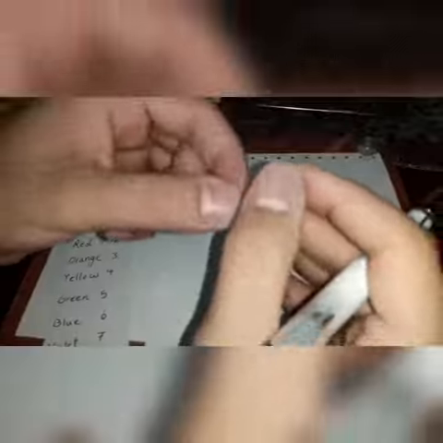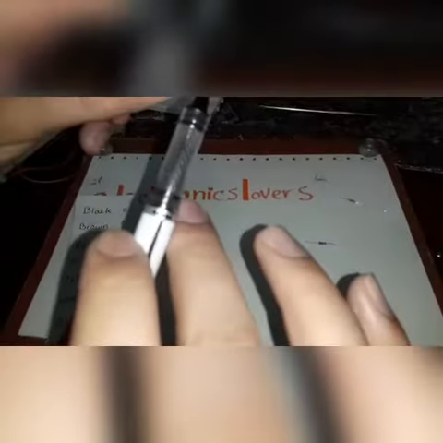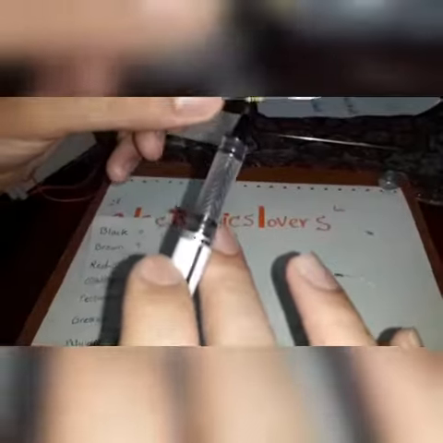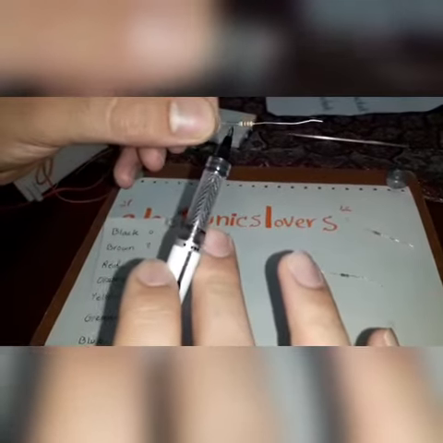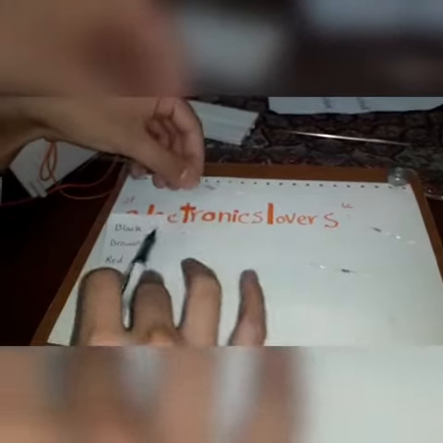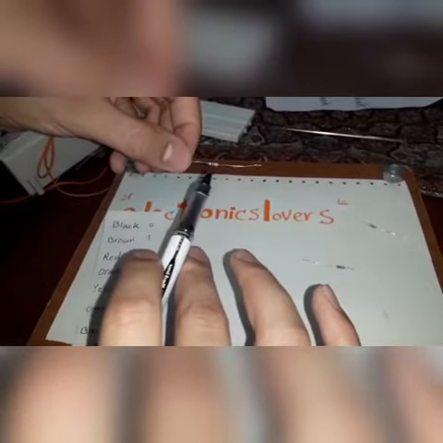A resistor is an element which limits the current flow when we apply a DC voltage. Here we have 4-band resistors. Each color shows a number. For example, brown shows the number 1, black shows 0, and red shows 2.